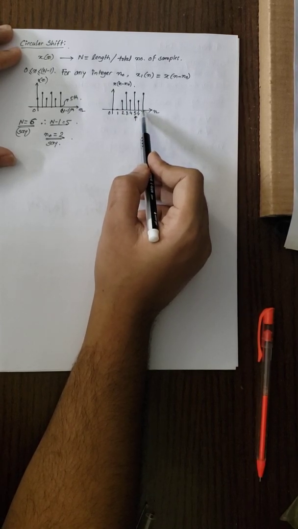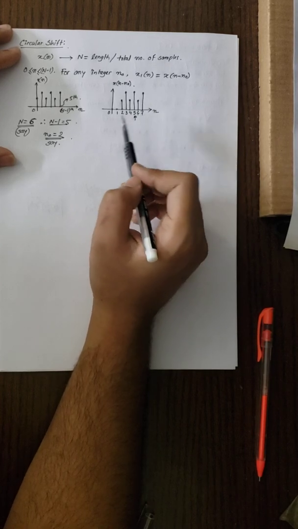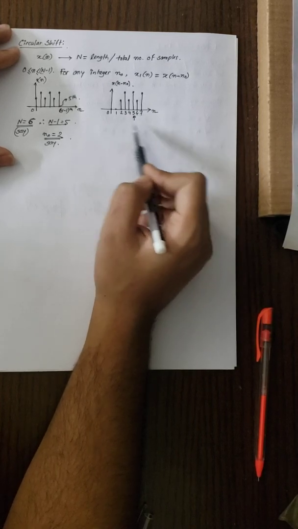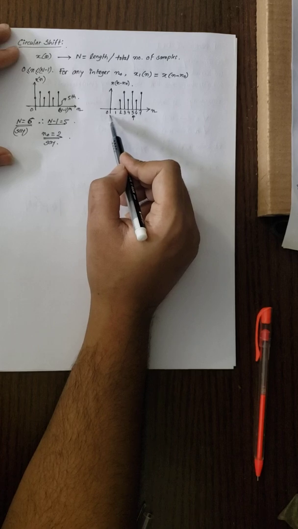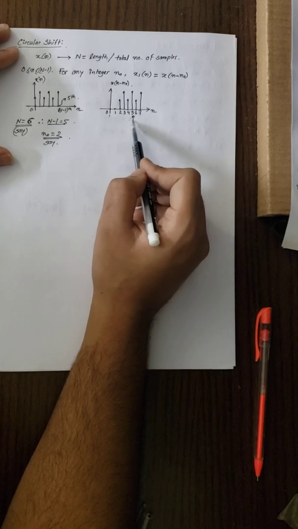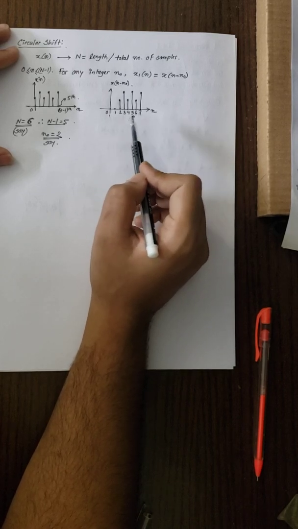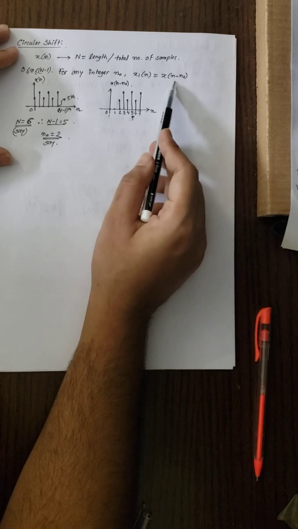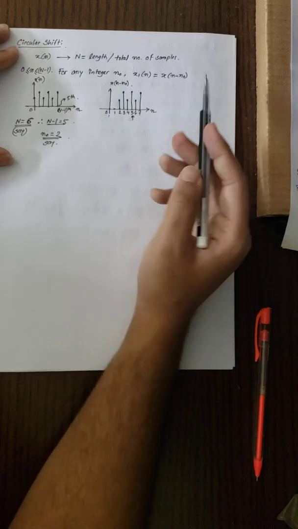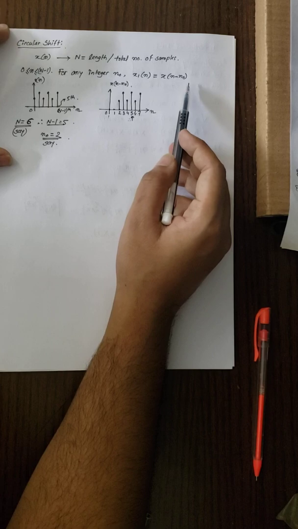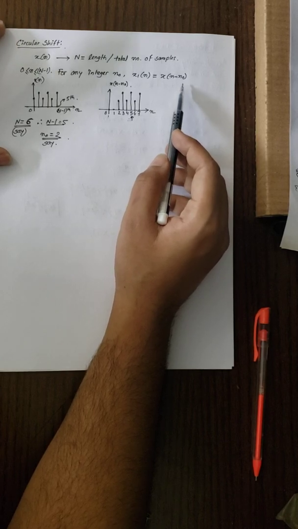So what I mean to say is that we have violated the law that we should limit our range of vision from 0 to N minus 1. Hence, for that reason, the linear time shift or frequency shift is not applicable for the DFT signals.